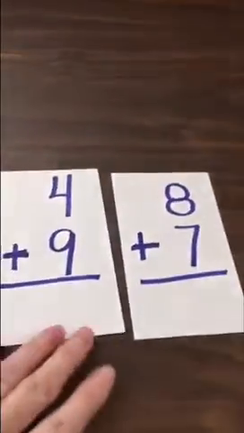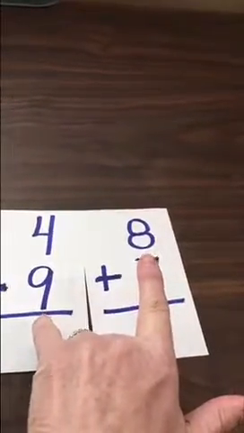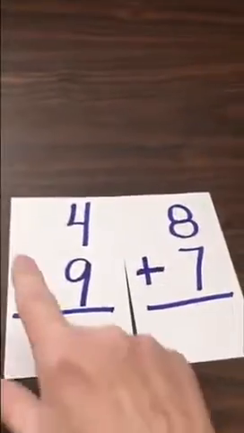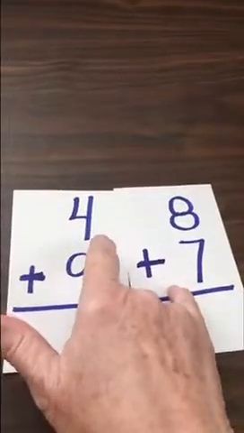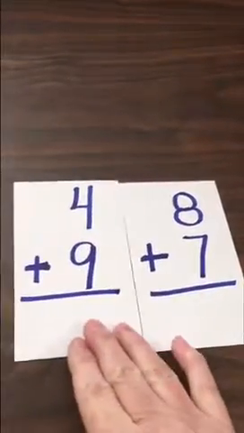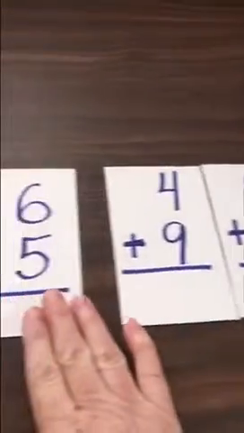Here, your child might discuss how the 8 and the 9 are very near to each other. And so we look at the other add-in, and here we see the 4 and the 7. We can see that 7 is significantly more than 4, and that's why we know this sum will be larger than this sum. So we've arranged them from least to greatest.